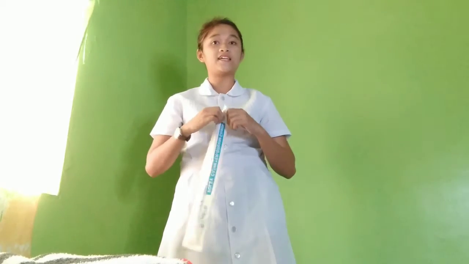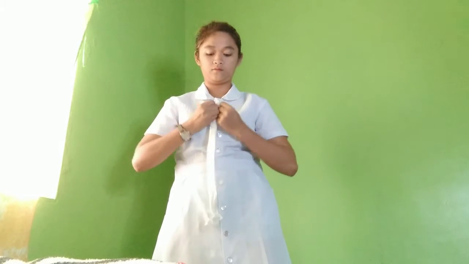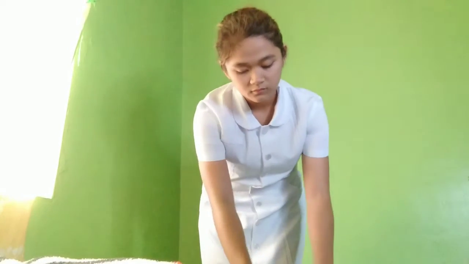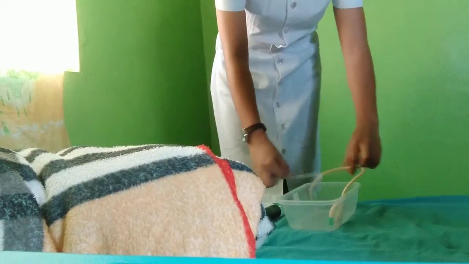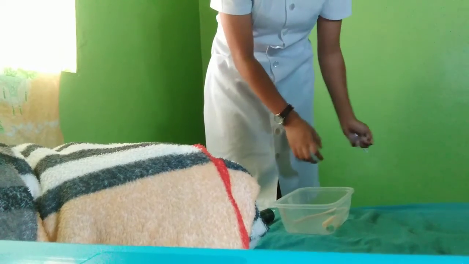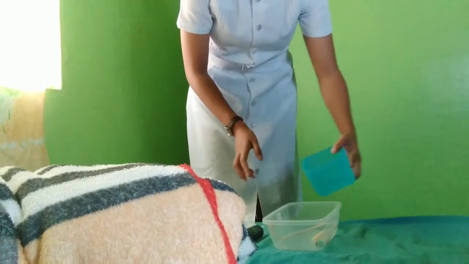The larger catheter size increases the risk of urethral trauma. Let's put a solution.